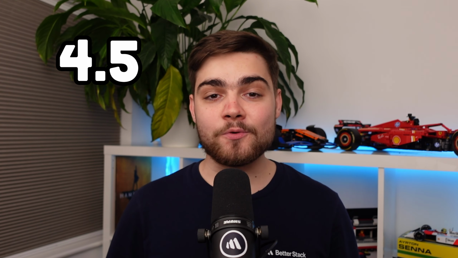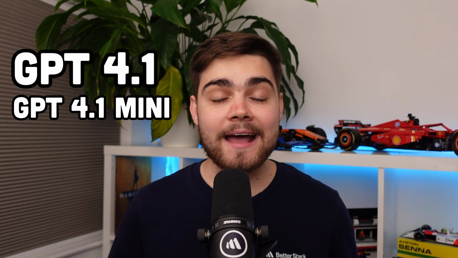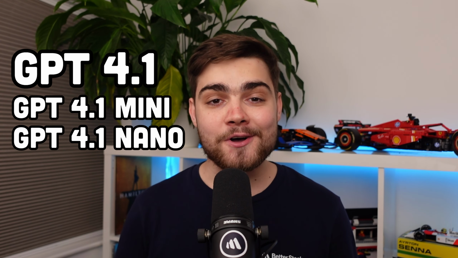We already have GPT 4.5, but what if we went back and got access to GPT 4.1? Well, that's what OpenAI just enabled via their API, and in fact, they're going to be deprecating GPT 4.5 preview in that API as well. But why? Well, they released 3 new models. There's 4.1, 4.1 Mini, and 4.1 Nano, OpenAI's first Nano model.